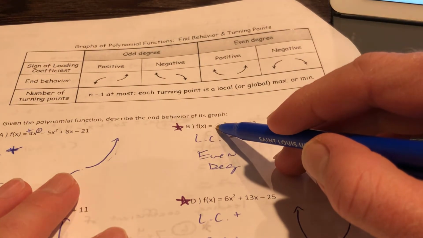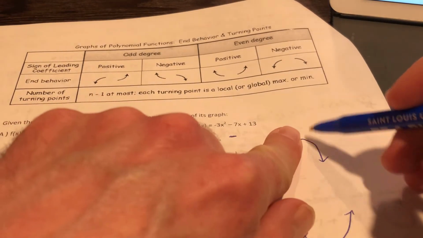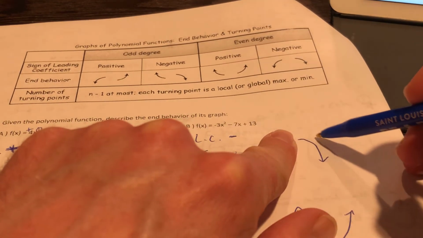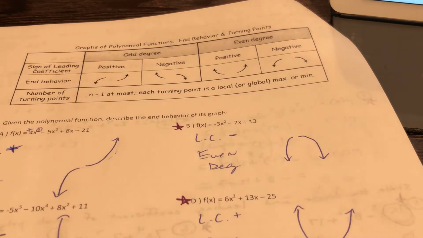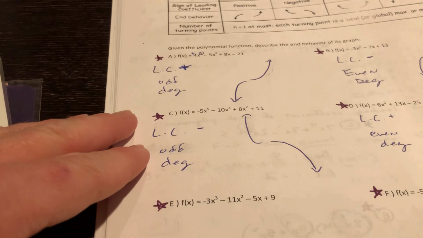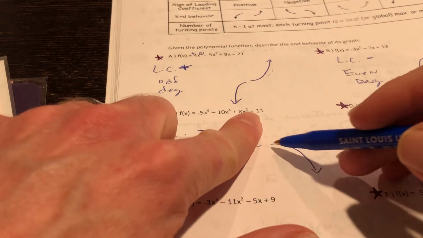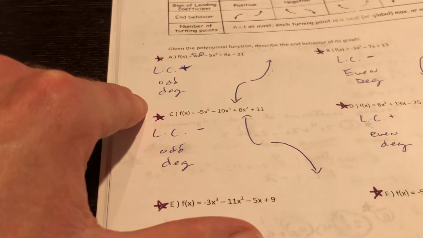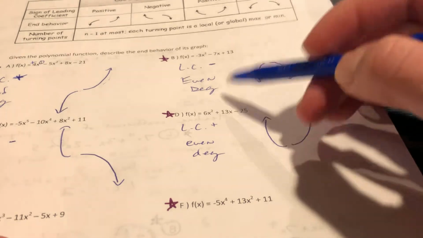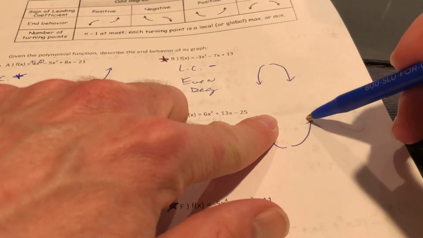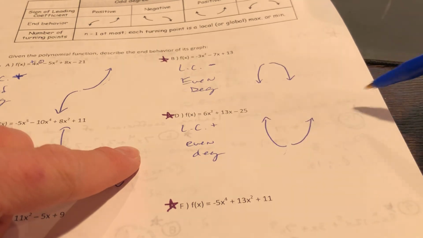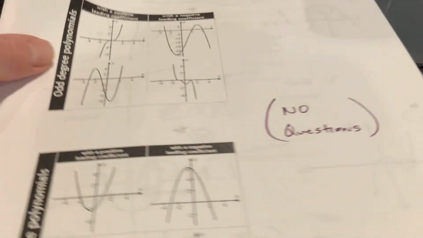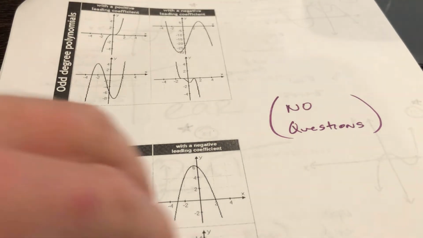The leading coefficient is negative, so it ends by going south. Because it's even degree, it has the same end behavior, so it goes the other way, south as well. Here, the leading coefficient is negative, so again, it ends by going south. Because it's odd, x to the fifth, the other way it goes north. And finally, the last one, leading coefficient is positive, so it ends by going north. Because it's an even degree function, the other way it goes north as well. This is just more examples of that. There's no questions on this page.